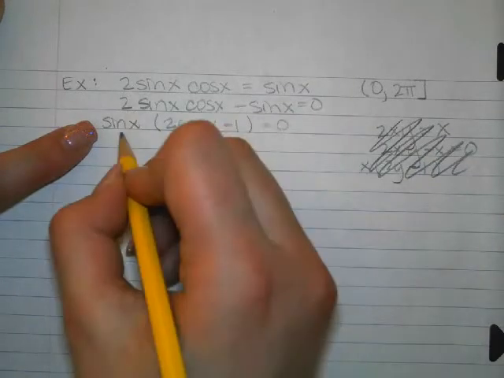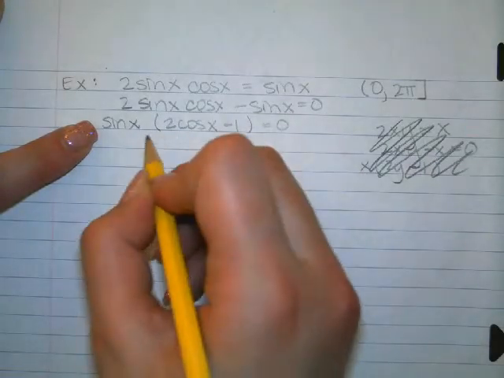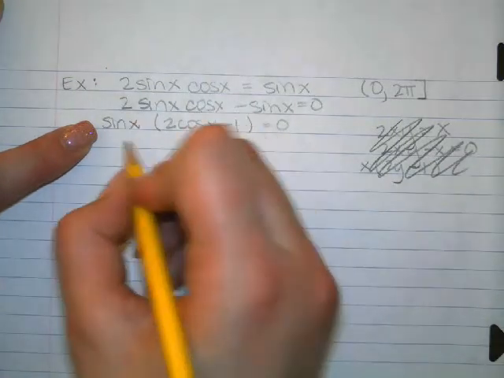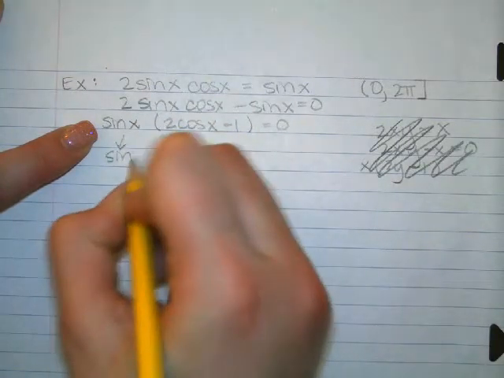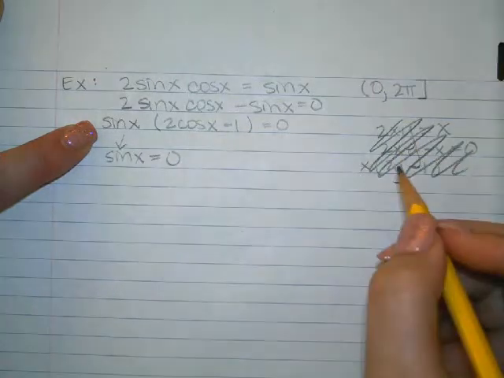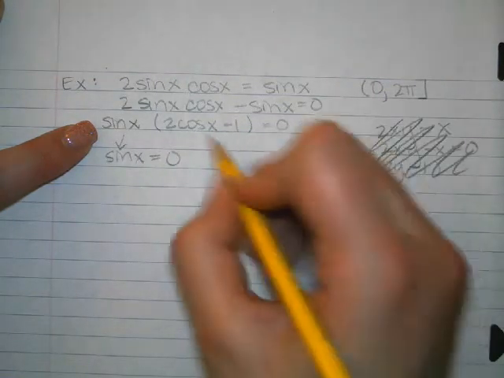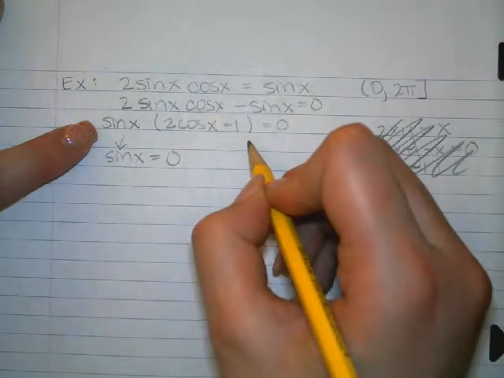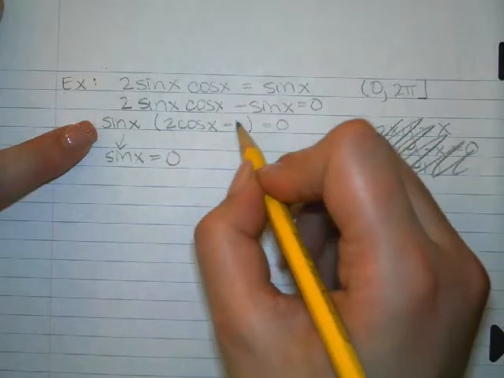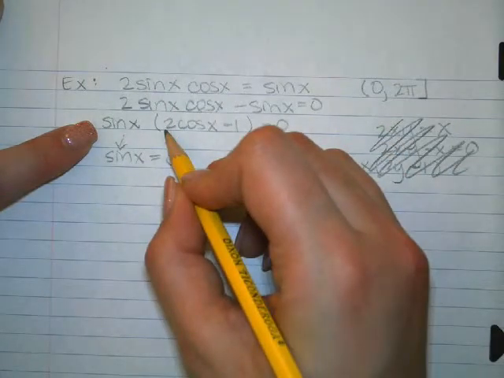What we do with this is we take each factor and we make them equal 0, right? So for the first one, we're going to say sine x equals 0. For the second one, we already know how to handle that one, right? Cos x equals 1/2, positive 1/2.